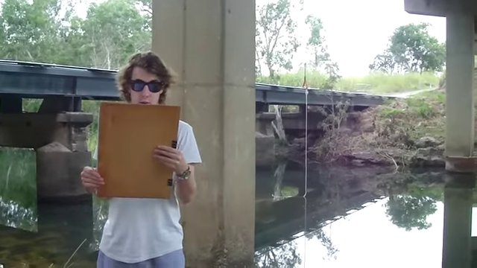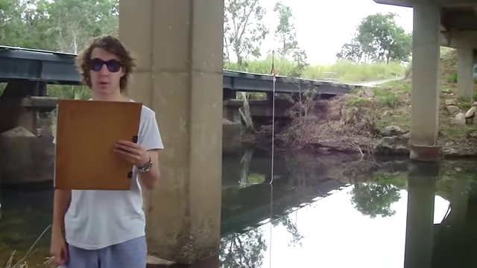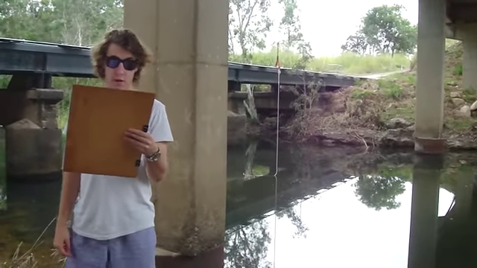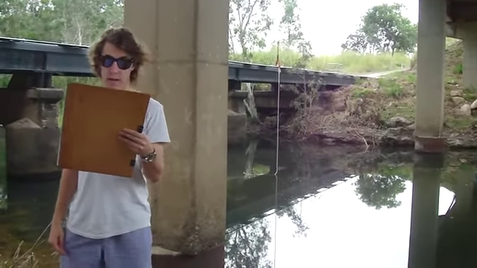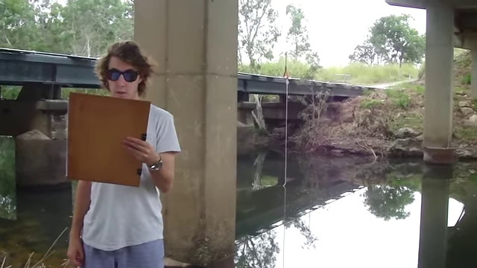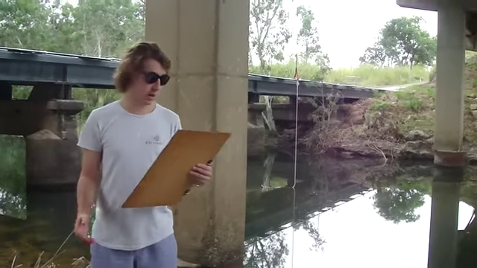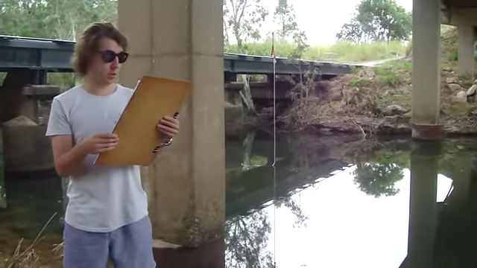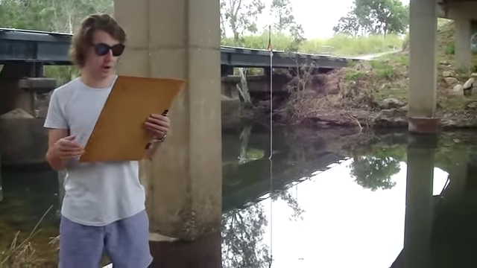Flow data can be used for a variety of purposes including problem assessment, watershed project planning, assessment of treatment needs, targeting source areas, design of management measures, and project evaluation. Today we're going to demonstrate some surface water flow using the float method.